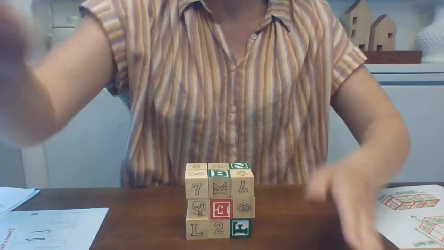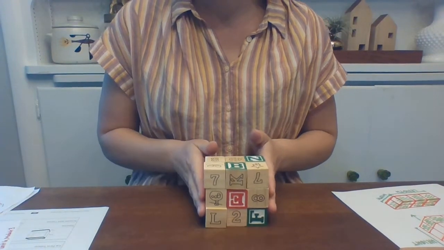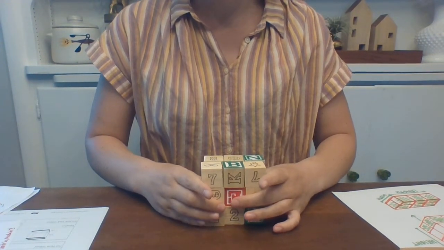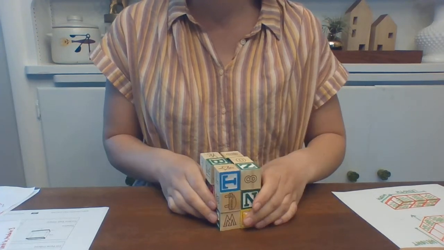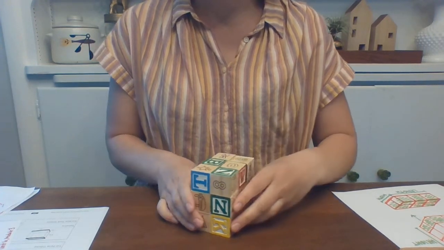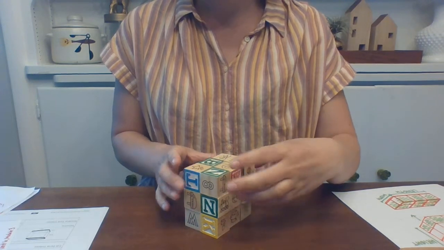I forgot to bring home a bag of Omnifix cubes, so instead I made my own little rectangular prism using these cubes that we have laying around the house for kids when they come over, or babies really. You might have some of these at home too, but this illustrates what volume is really nicely.